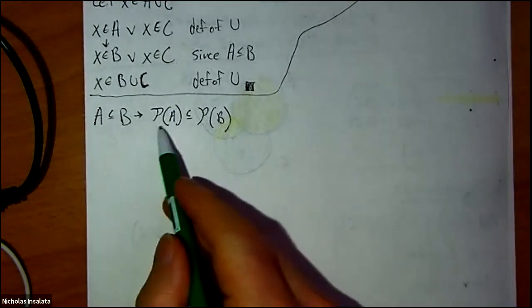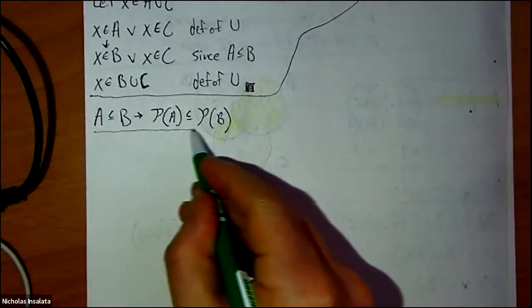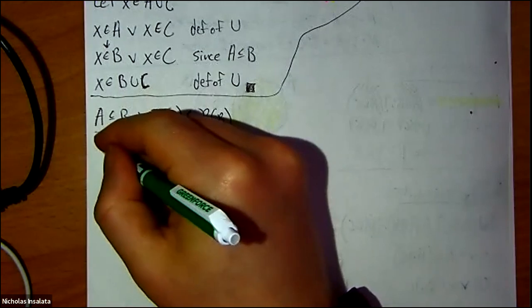Because what is it to do a power set of a set in a Venn diagram? That's not really an option anymore, right? So I think in this one, we're going to have to do a proof by elements.